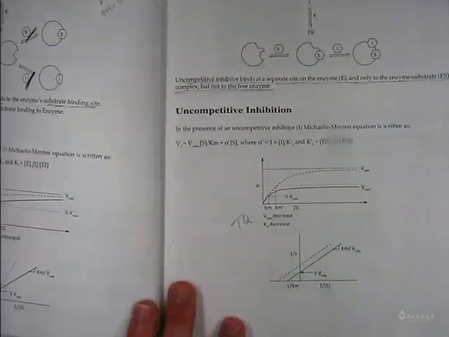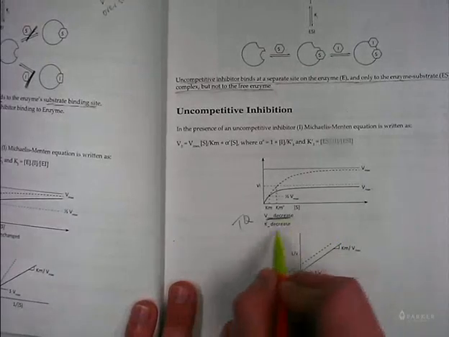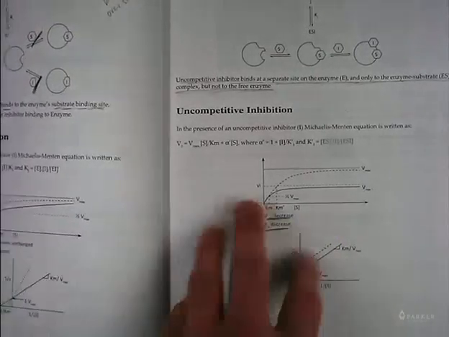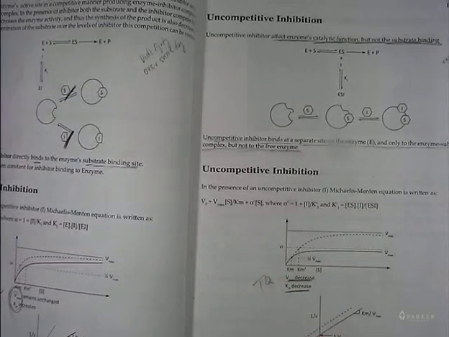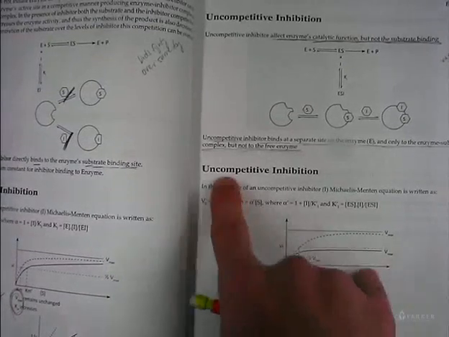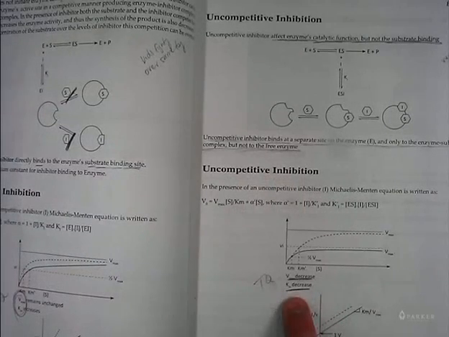And what we need to know for this one is Vmax decreases, Km also decreases. And how he's going to ask that on the test is, also decreases. So uncompetitive, they both decrease.